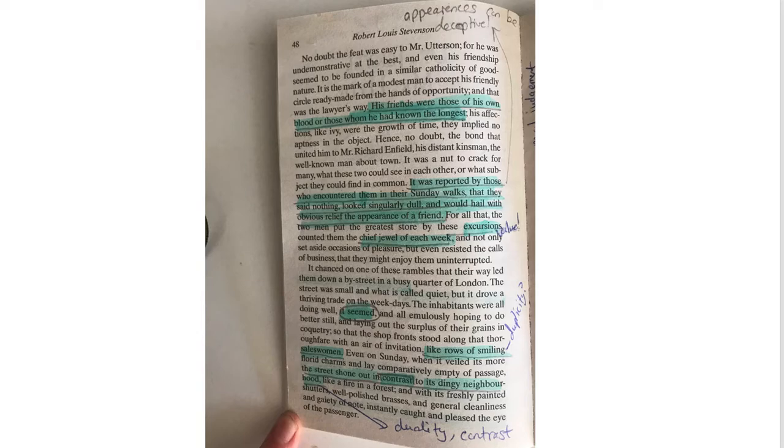And that is hinted that we get like rows of smiling saleswomen, that things are about a transaction, that you might be smiling, but you're actually doing it for a reason. There is a sense of duplicity here, that it seems to be one thing, but it is in fact something else. It's a verisimilitude of friendliness rather than the actual thing.